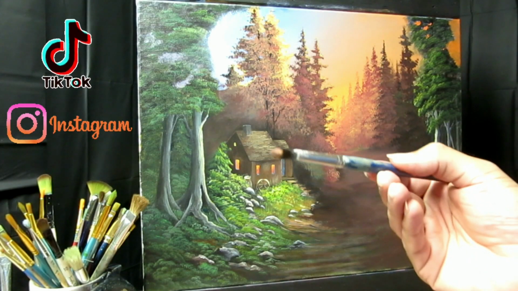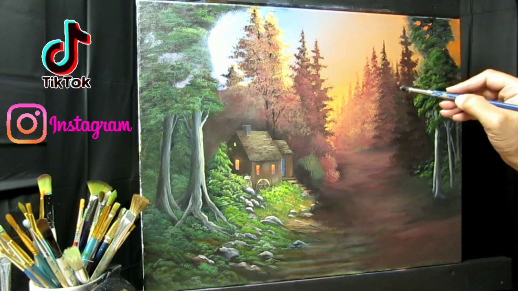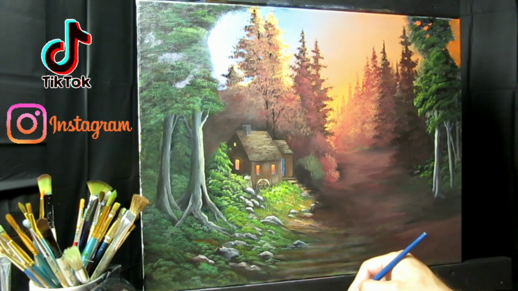I'm going to switch to a round brush. I'm going to bring some highlights to these trees, and this is some orange and umber.